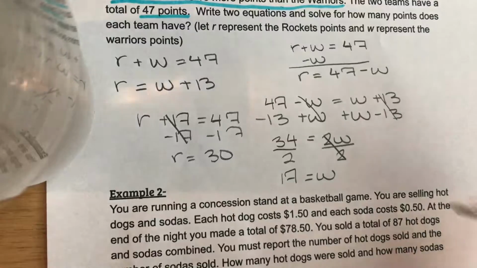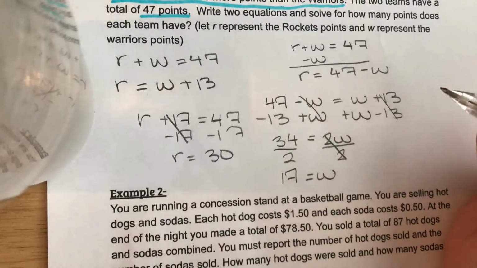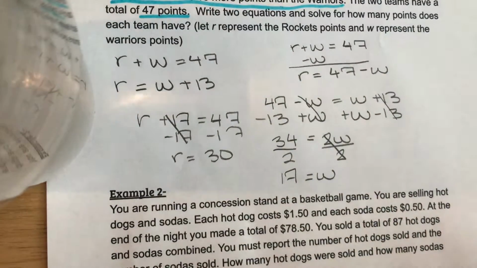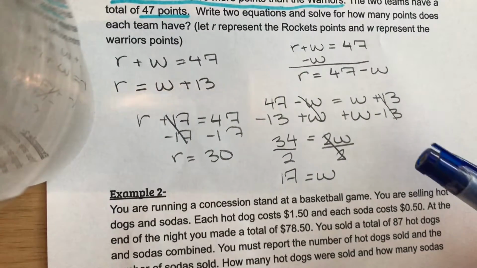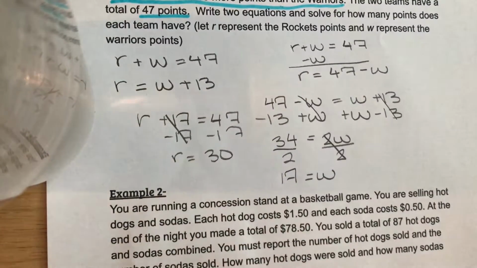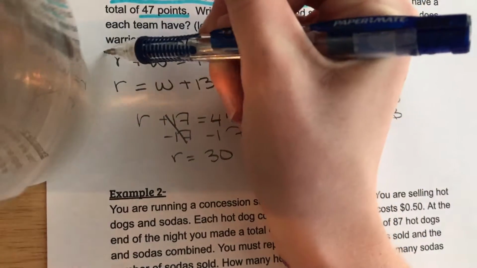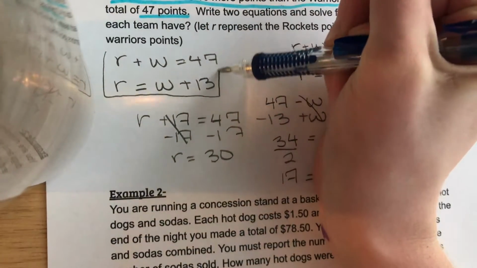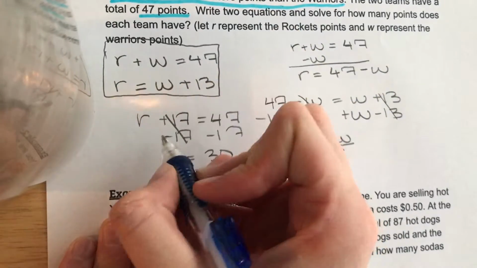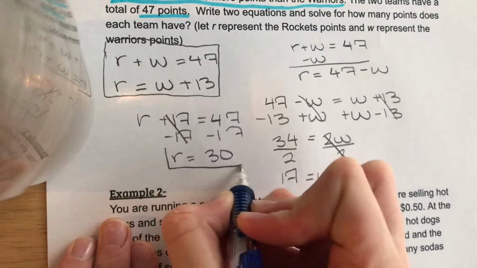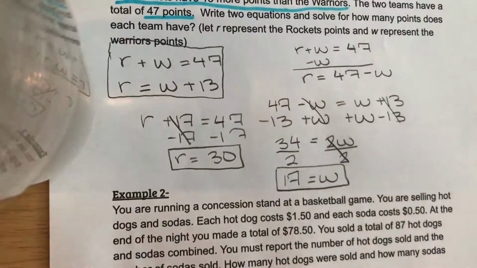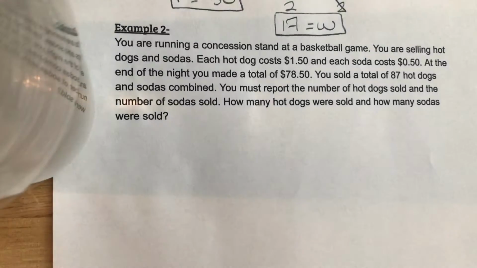And we're back. I used substitution, and I think I got my answer. Now, let's go back and check. If the Rockets have 13 more points than the Warriors, that means 17 plus 13 equals 30, and that is true. So, now we have our two equations, and we have solved for what each team has. So there we go. Now, on to example 2.